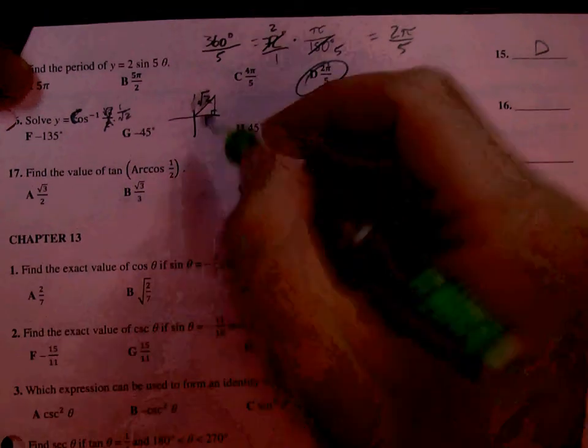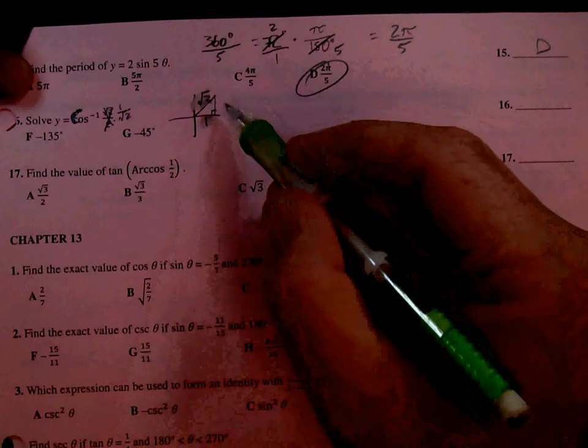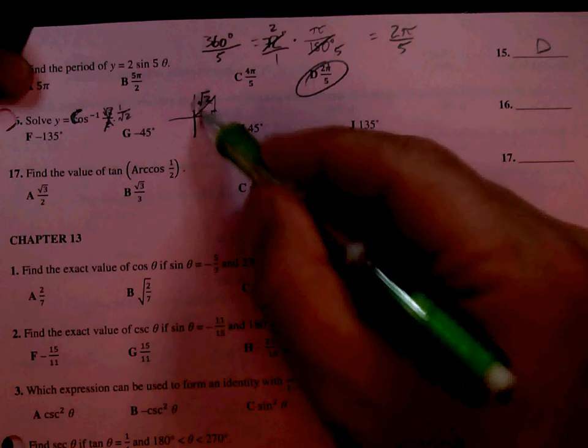I know it's erased, so it's a little hard to see. This is a 1, this is square root of 2. This is a 45, 45, 90 triangle. So our reference angle is 45 degrees. It is in first quadrant, so there's our answer, H.